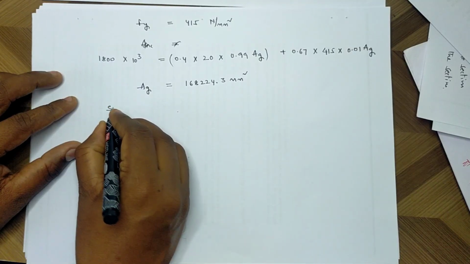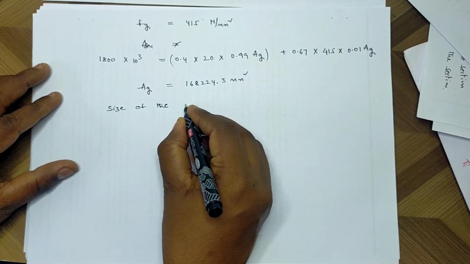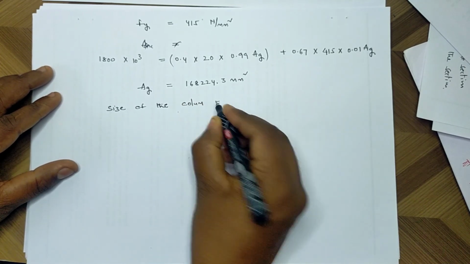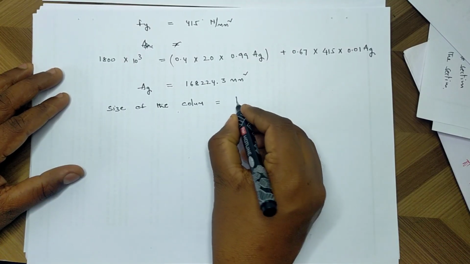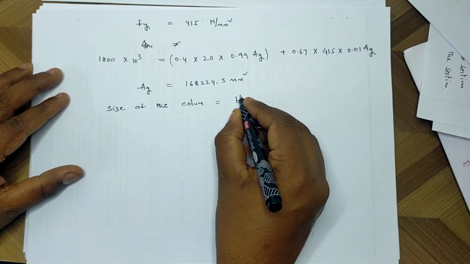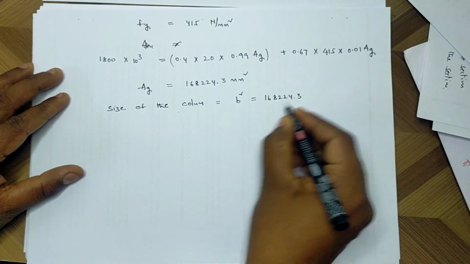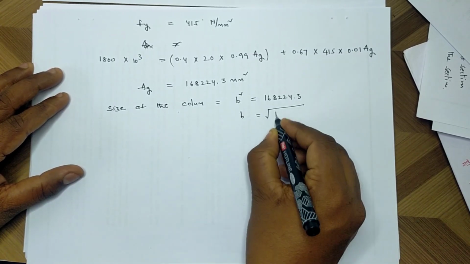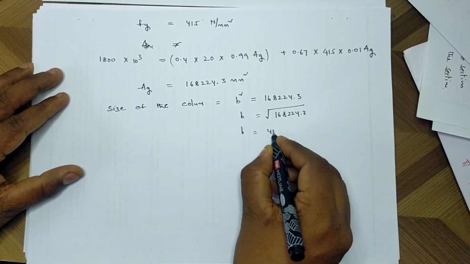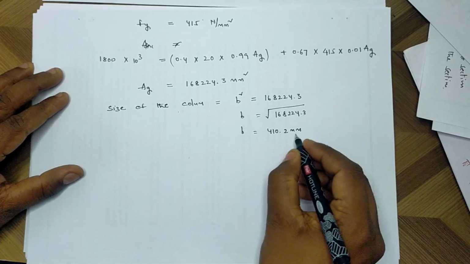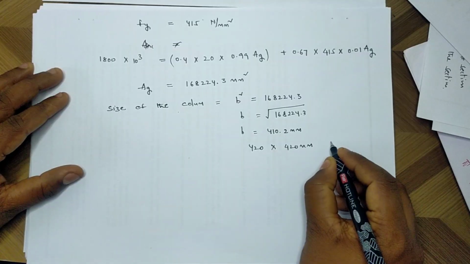Now, size of the column: we know the gross cross-sectional area, and now we need to decide the size of the column. If you are going with a square, then B square is equal to 168,224.3. B is equal to root of 168,224.3, which is 410.2 mm. Adopt 420 by 420 mm size column.